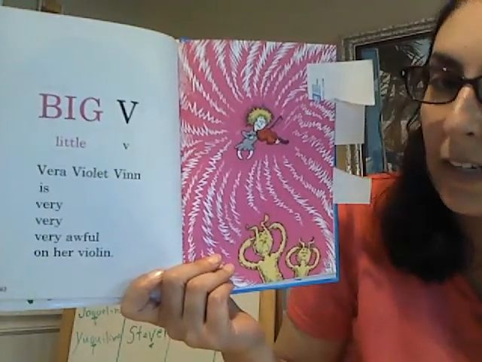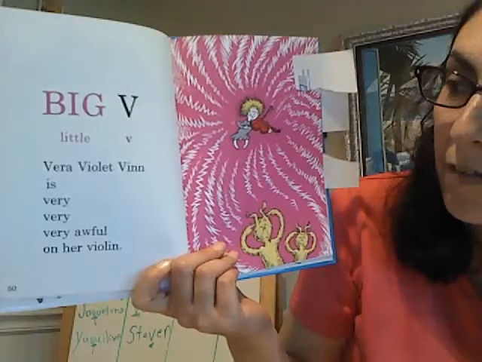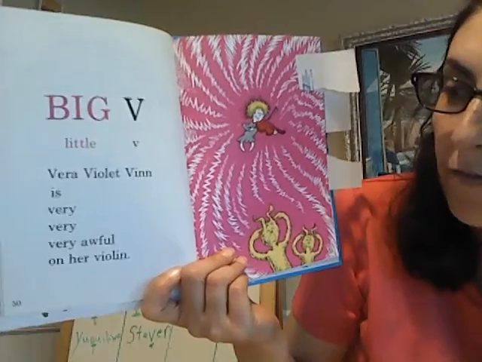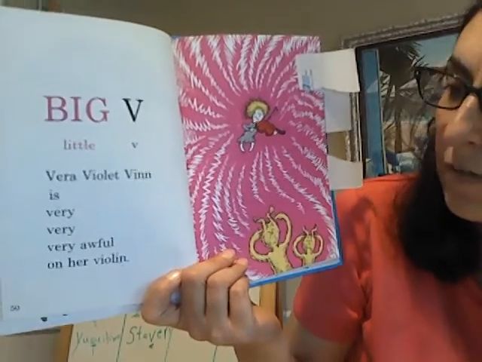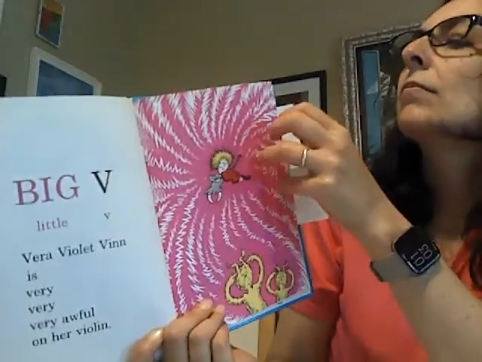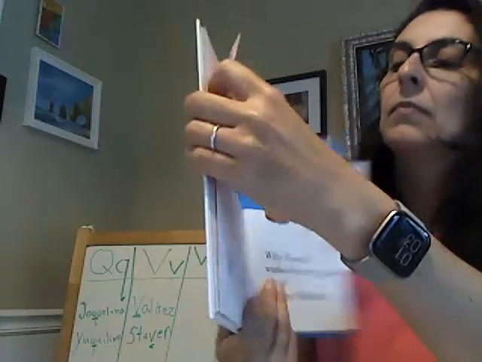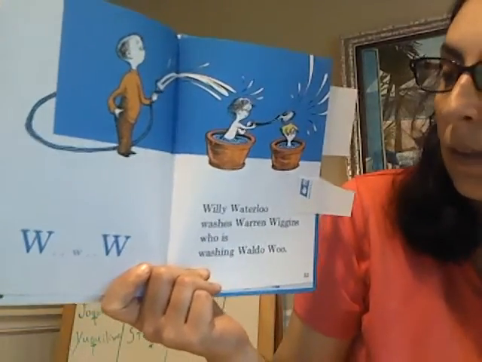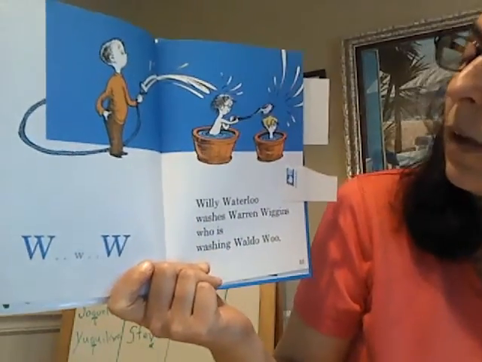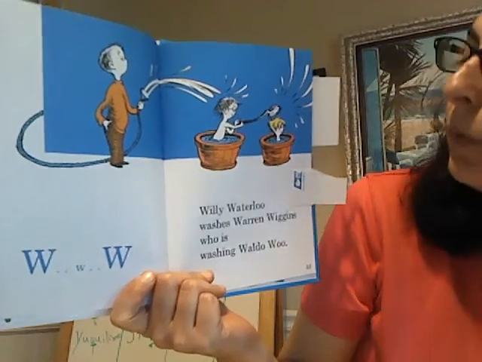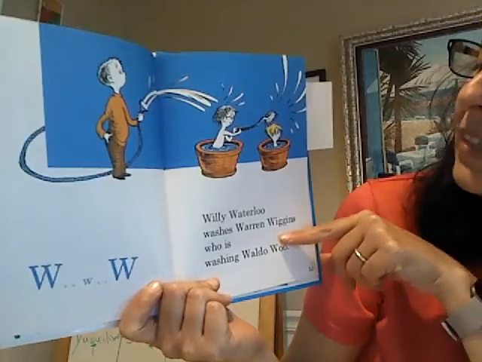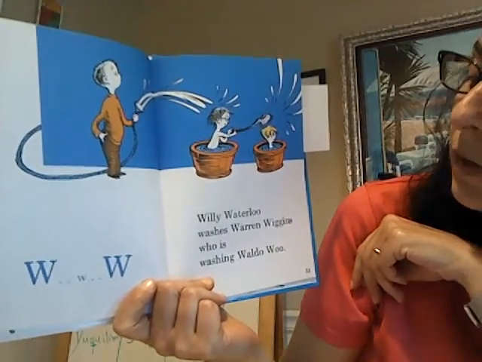Big V, little V. Vera Violet Vin is very, very, very awful on her violin. W, little W, W. Wiley Waterloo washes Warren Wiggins, who is washing Walter Woo.